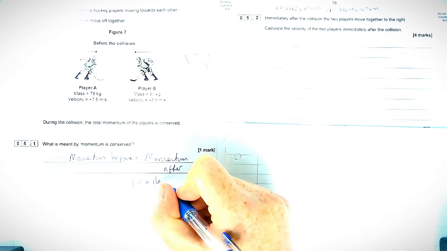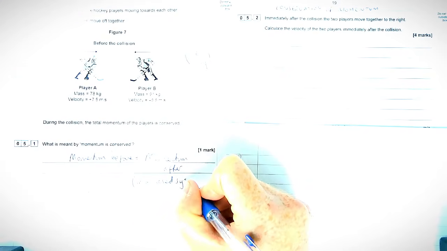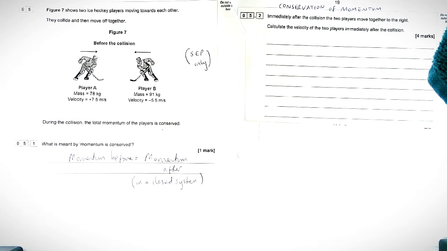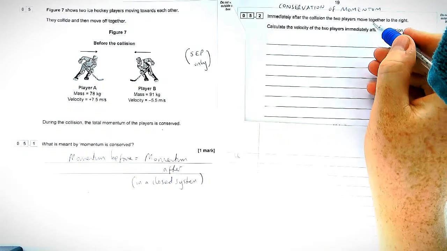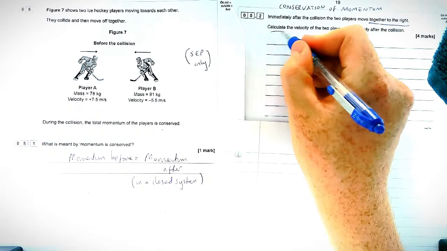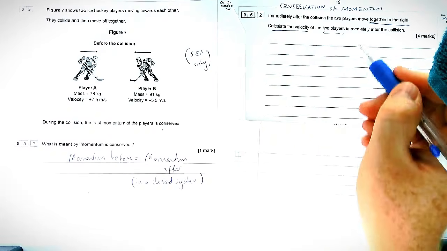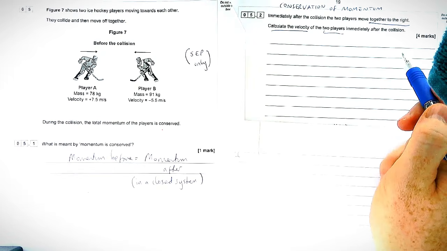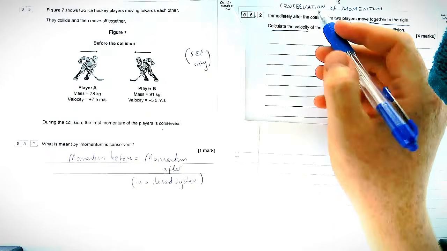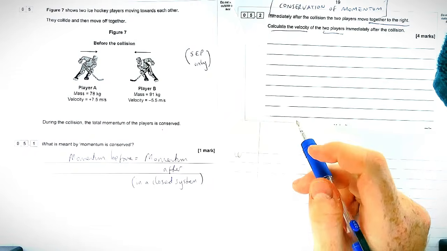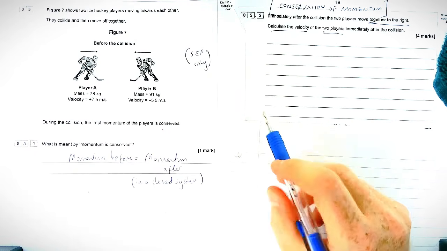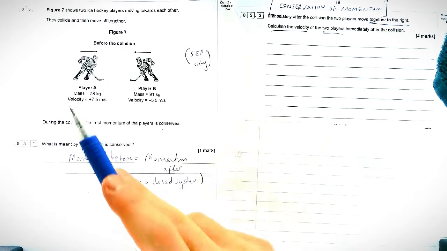Next, for the really tricky bit. It says immediately after a collision, the two players move off together to the right. Calculate the velocity of the two players immediately after the collision. Do definitely go and check out my video about momentum and conservation of momentum, because there are a few different versions of this calculation you could get given, and each one depends on the situation itself. Let's have a look at this one. We've got two ice hockey players moving towards each other in opposite directions. They then collide, and then they move off together.